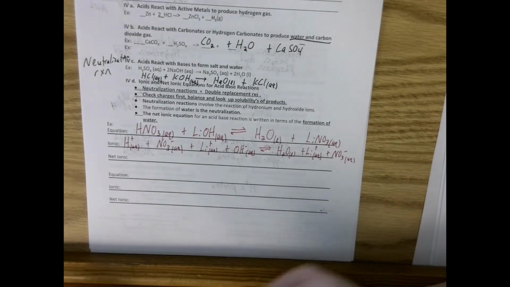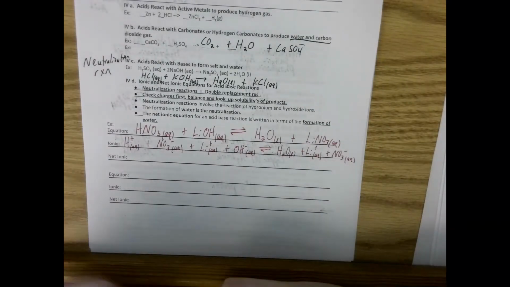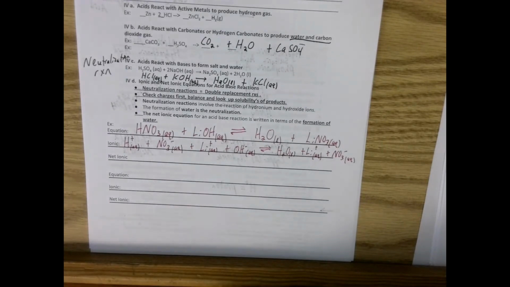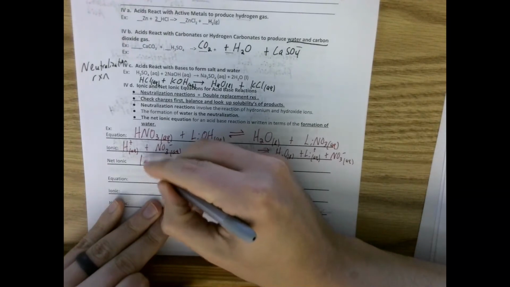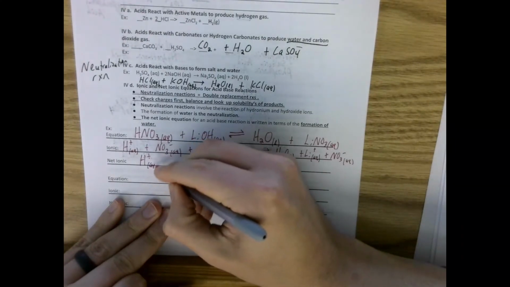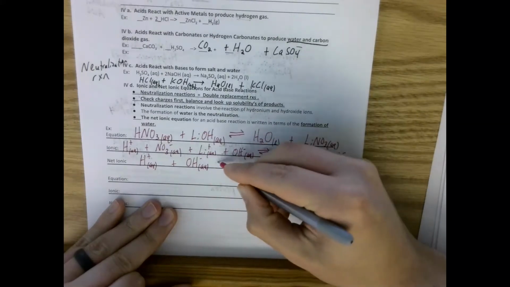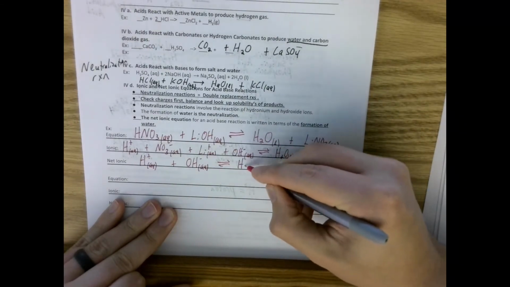So in the past, when I wrote the net ionic equation, I wrote the solid product plus everything I needed to make the solid product, correct? Here, do I have a solid product? No. So what product do you think I'm going to make with my net ionic equation? The liquid. So my net ionic equation is just H plus AQ plus OH minus AQ makes H2O.